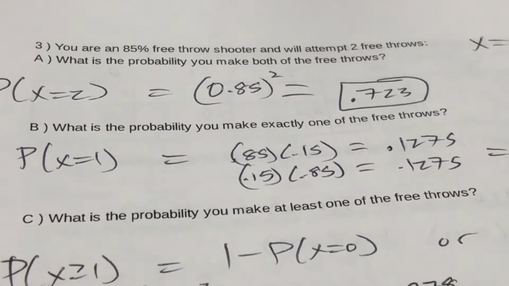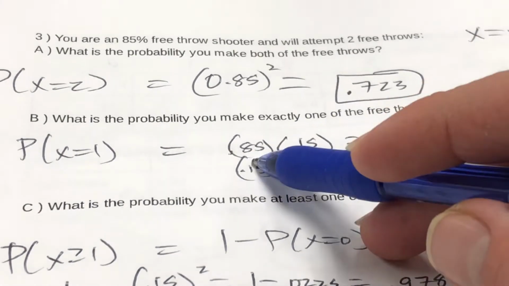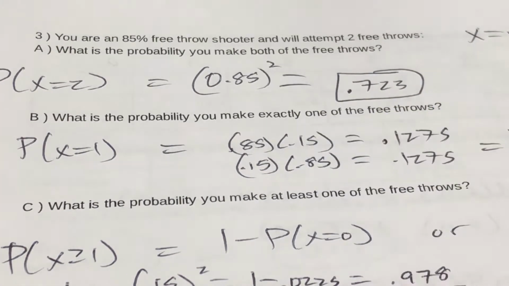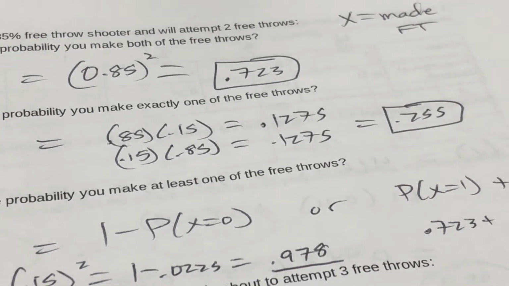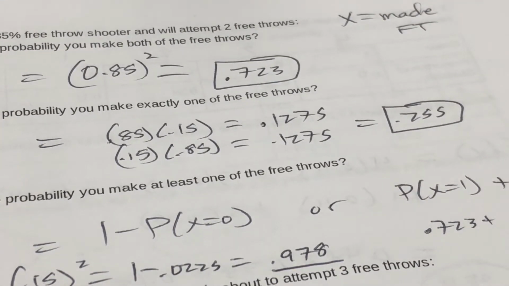You can make it, miss it, make it. That's the probability you make it. That's the probability you miss it. Depending on how you round, you can round them both to 128, so you get 256. Or you can just take that 0.1275 and double it.